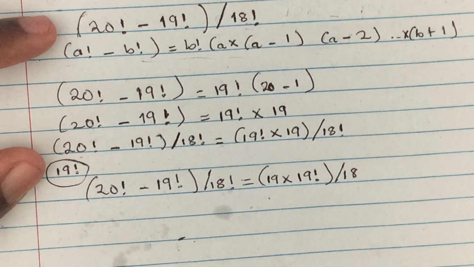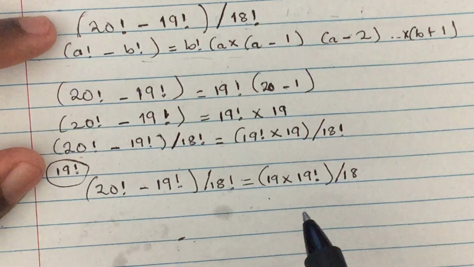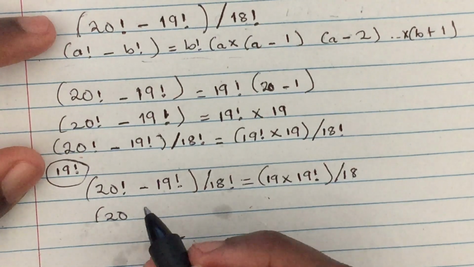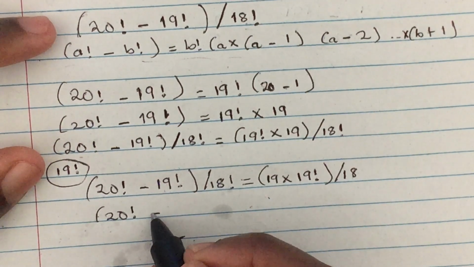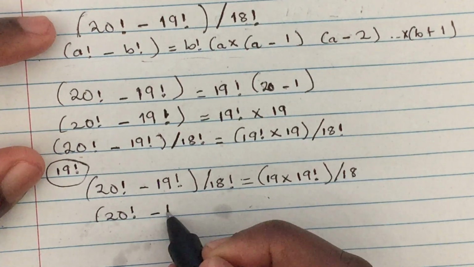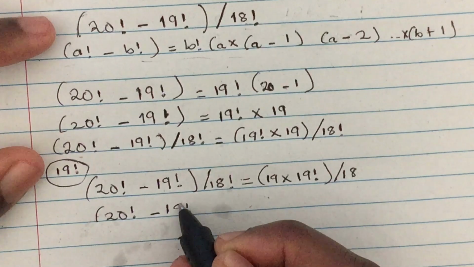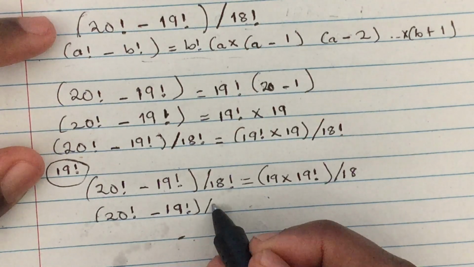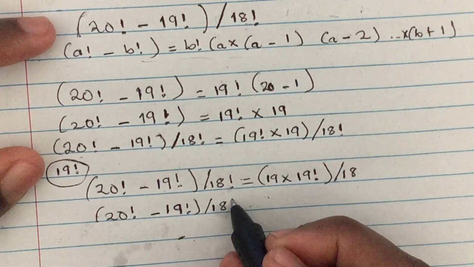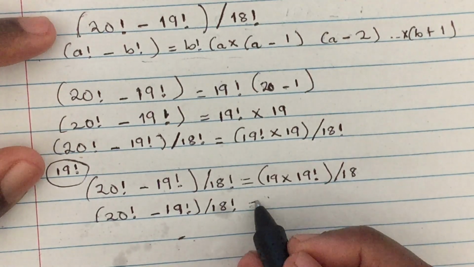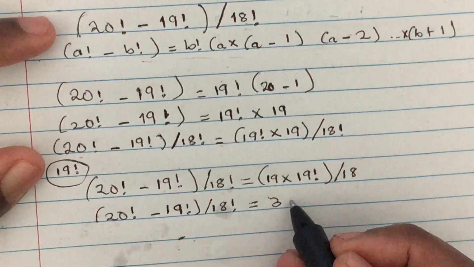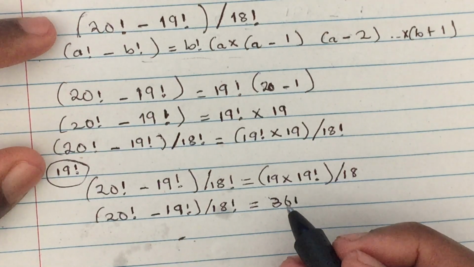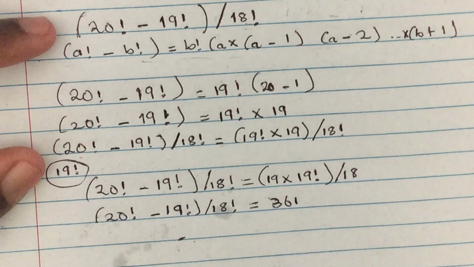So to simplify the expression further, we get (20 factorial minus 19 factorial) divided by 18 factorial is equal to 361.